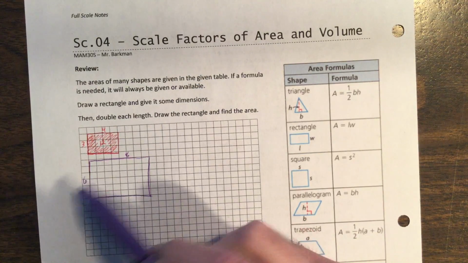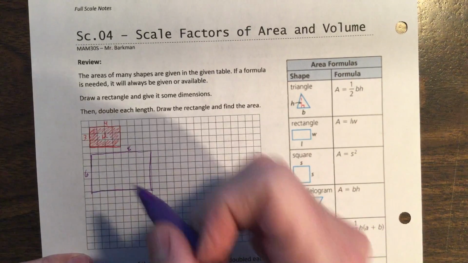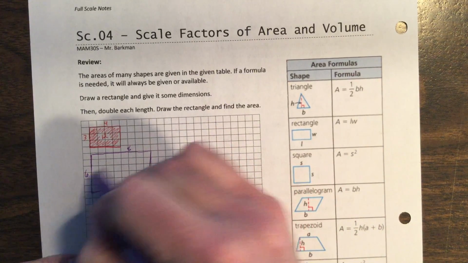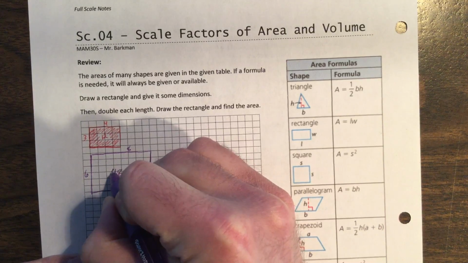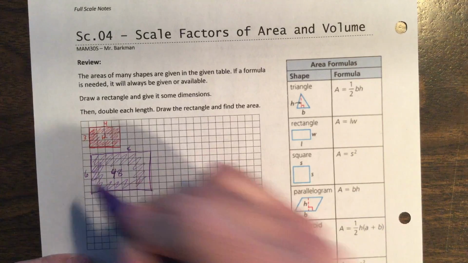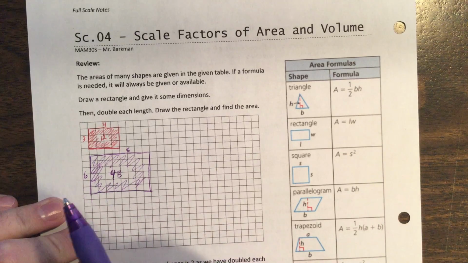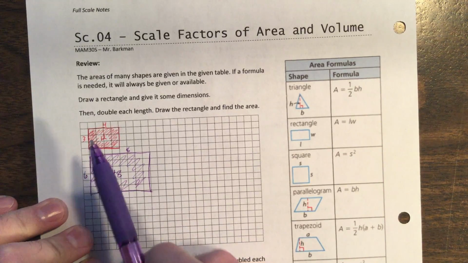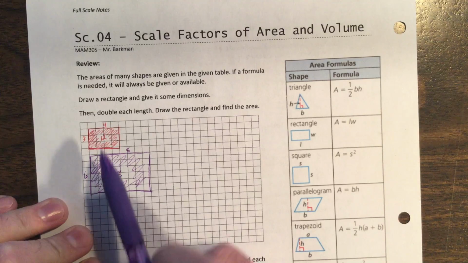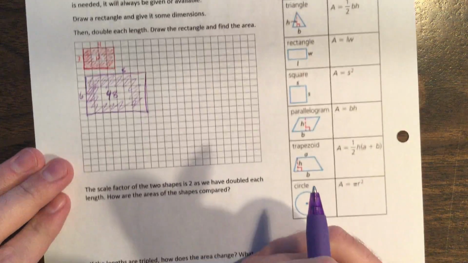Now, when we double the lengths, and this is what we mean when we say we're going to double it. If we're not told what to double, we just always double the lengths. When we double the lengths, we get now an area of 6 times 8, which is 48 square units. And again, I'm just going to quickly shade this in so you can see that area. It's a little tough on the video sometimes to see. That's 48 square units. Now, when we double the lengths, what happens to the area? That's one thing we want to see. What happens to the area?